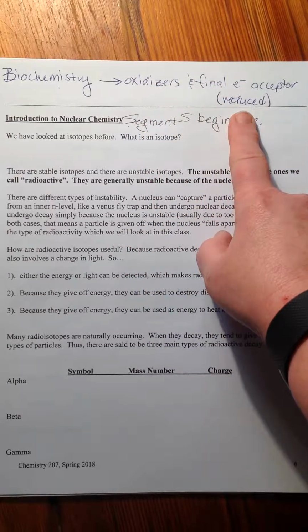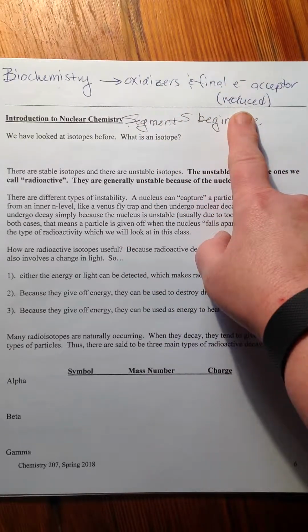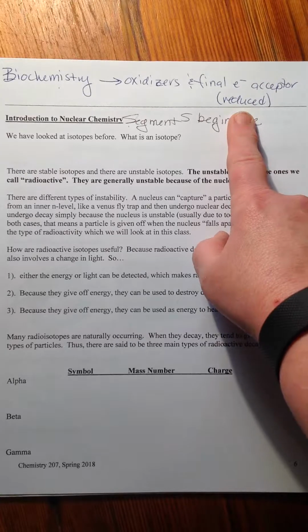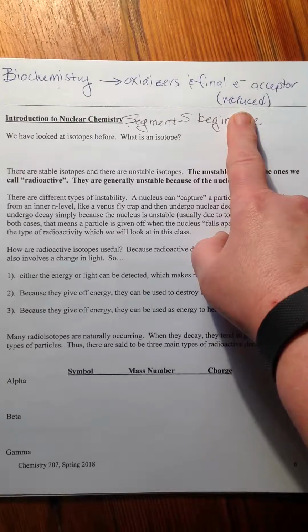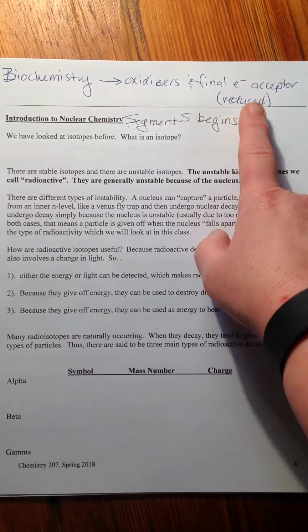Your reducer is something that causes reduction. It is causing something else to gain an electron. Therefore, your reducer is something that itself is oxidized.